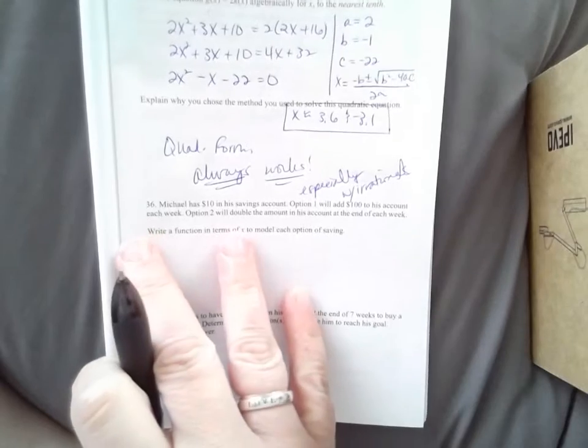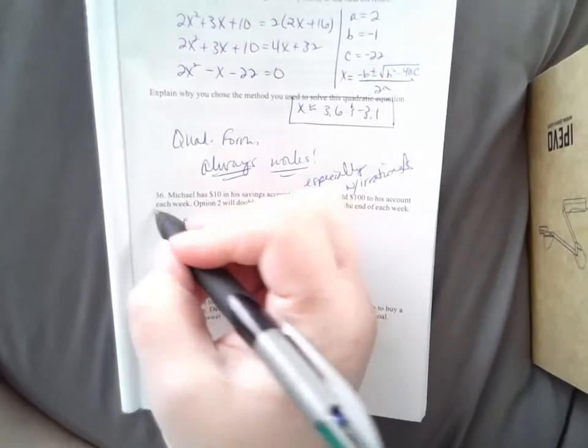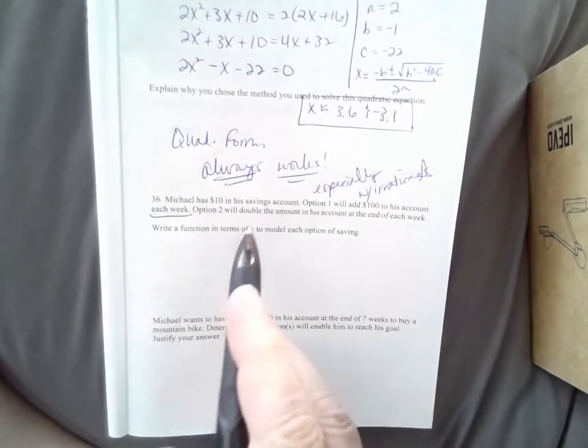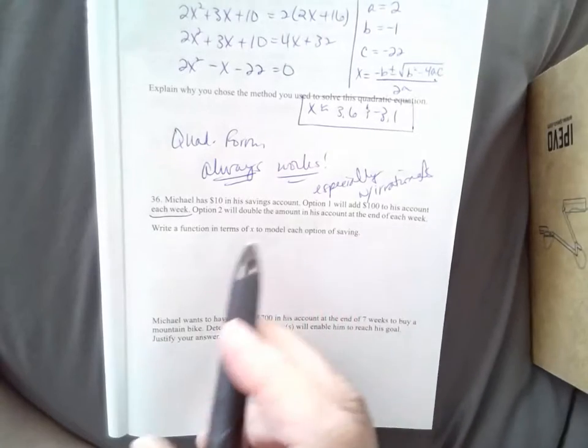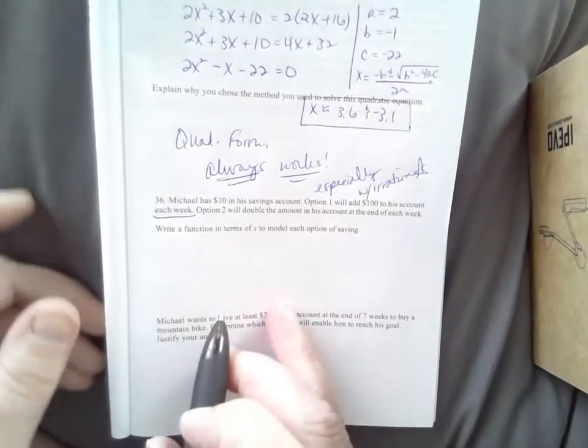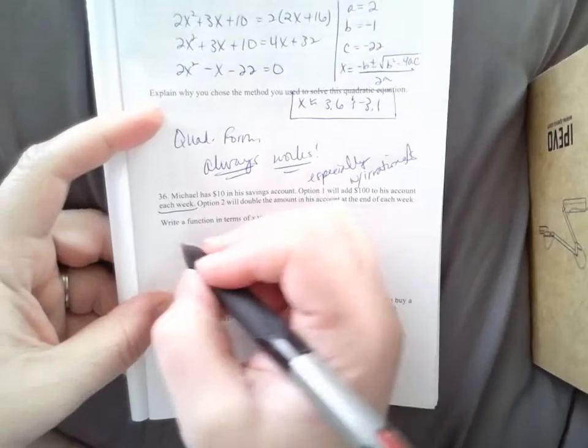Last one of the part 3s. Michael has $10 in his savings account. Option 1 will add 100 to his account each week. Each implies a slope. Option 2 will double the amount at the end of each week. Write a function in terms of x to model each saving.